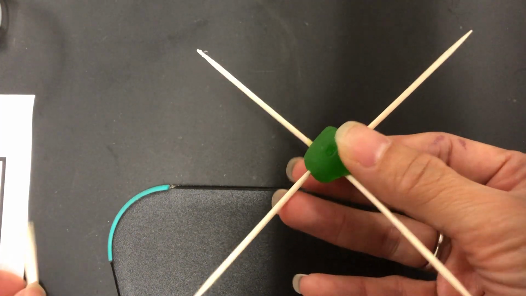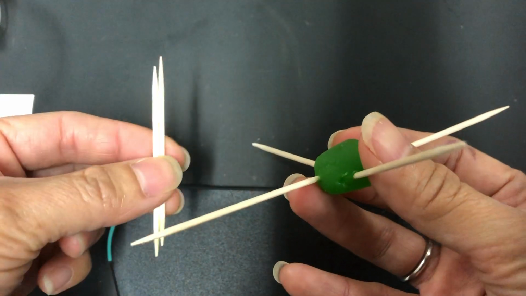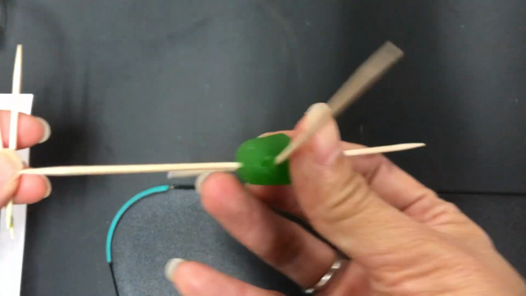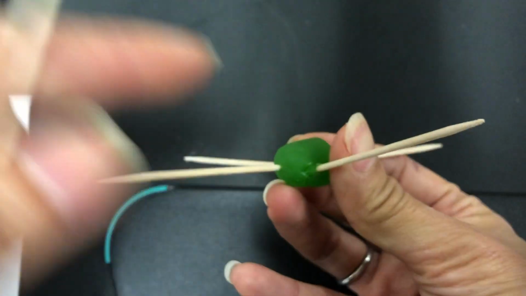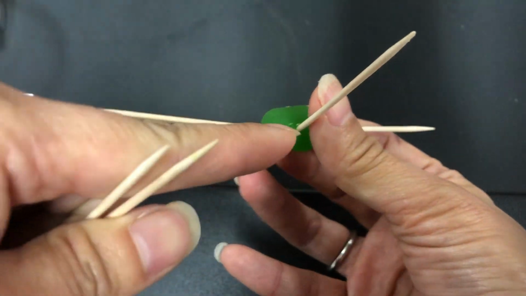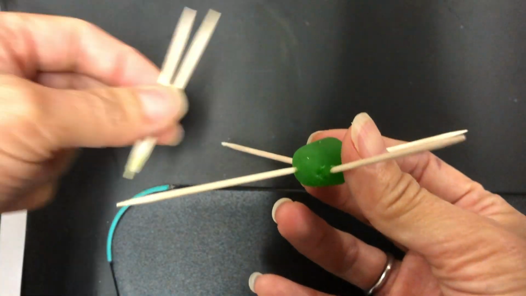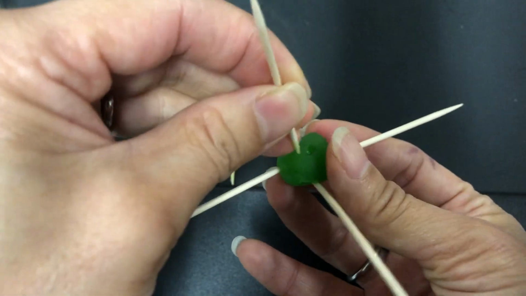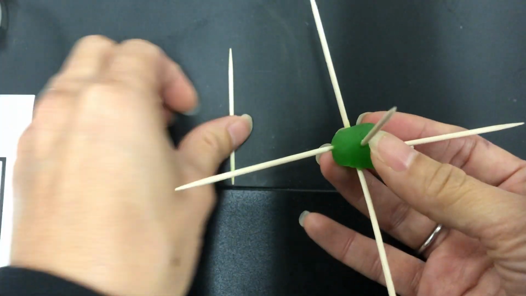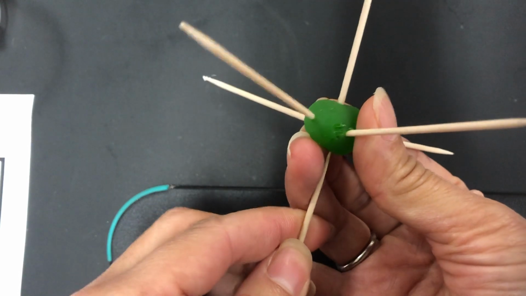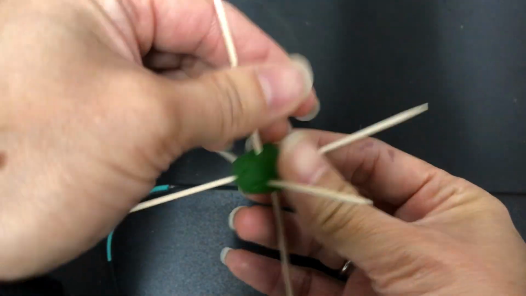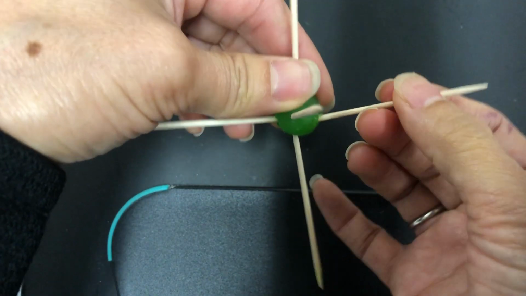And then I'm going to figure out, where do I have space for my last two bonds? I notice that there's space on top of that square planar and on the bottom of that square planar. So I stick my last two bonds on top and on the bottom. And as a result, I have what is called an octahedral.